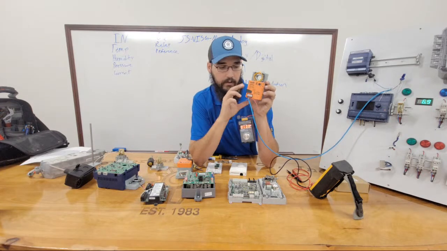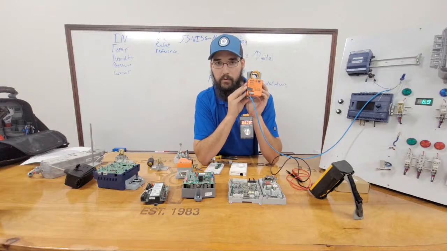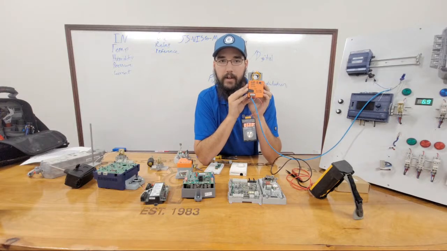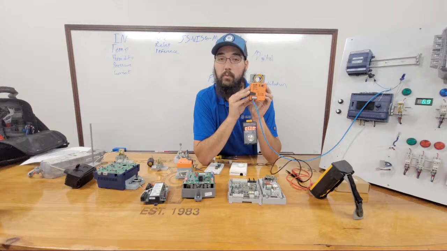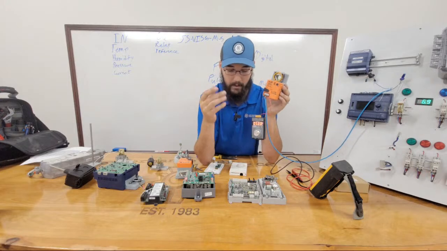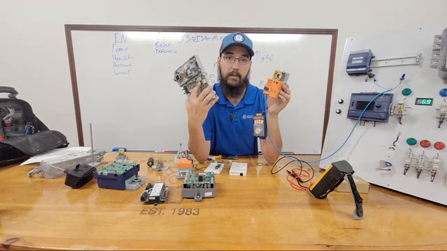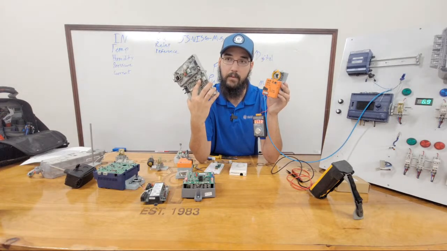Now, say we did all this, and I have full confidence in saying that this actuator has nothing wrong with it. It is not the problem. But it still will not actuate no matter what happens on the front end. At that point, I'm going to start asking questions about this guy.